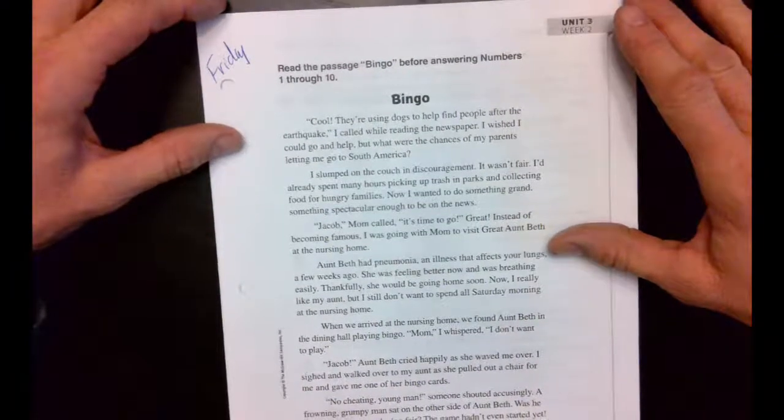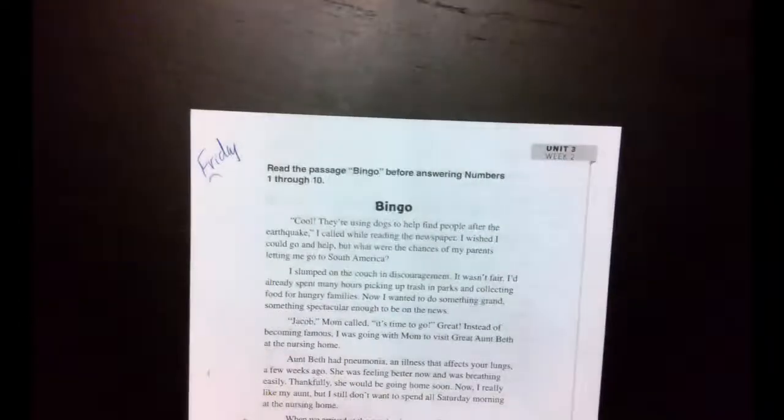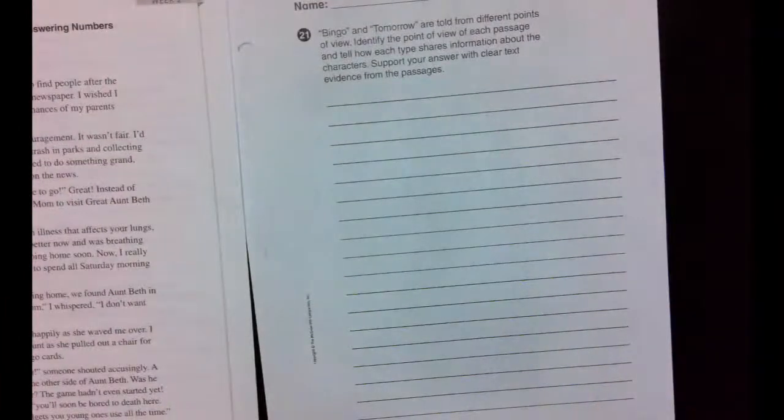Bingo! No, for real. The name of our story today for our first reading test is Bingo. Before we get into it, we're going to take a look at what our essay is for today. It says Bingo and Tomorrow are told from different points of view. Identify the point of view of each passage and tell how each type shares information about the characters. Support your answers with clear text evidence.